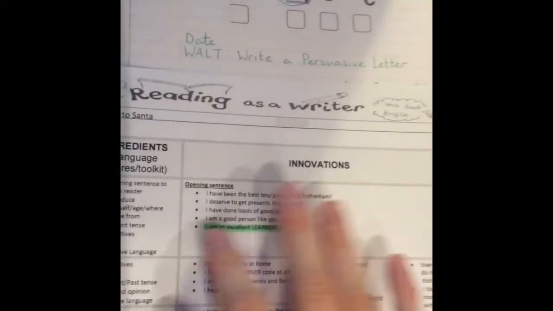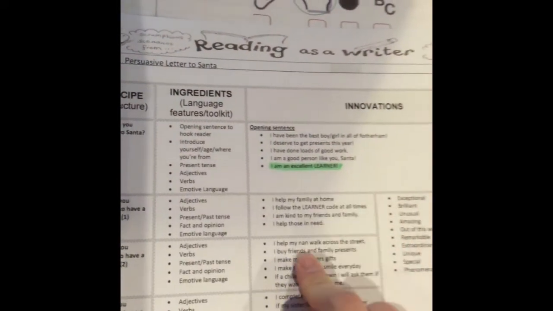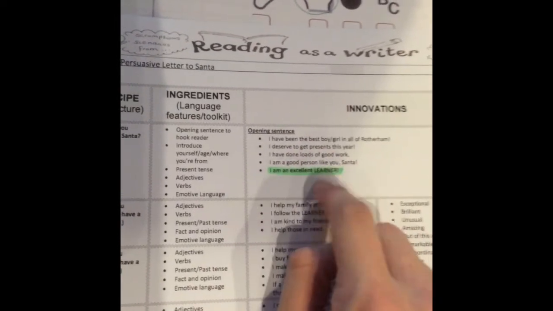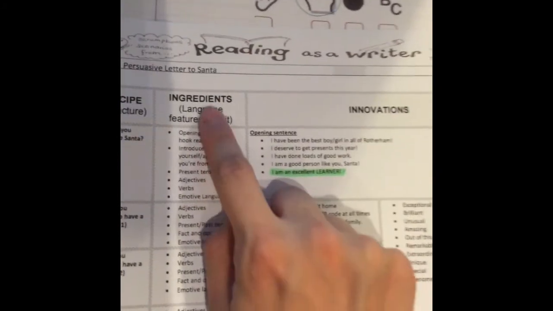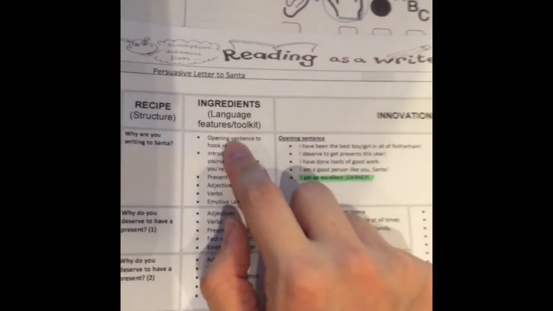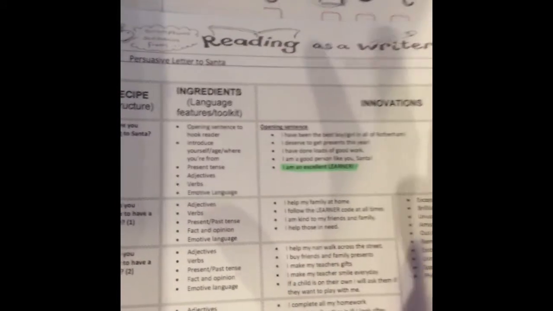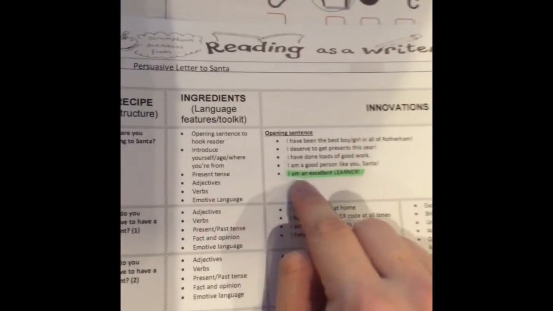Okay, so for the next part, we're going to take our magpie map, with all these different ideas for us to use. You can see here that for the first part, I've already highlighted an idea that I'm going to use. So, first of all, we look at the ingredients. It says, why are we writing to Santa? So, the opening sentence needs to hook the reader. That means it needs to make them really interested in what it is we're doing. So it says here, I am an excellent learner.